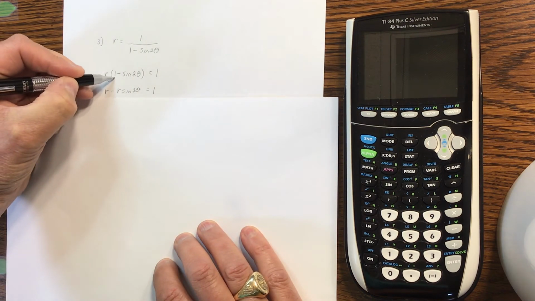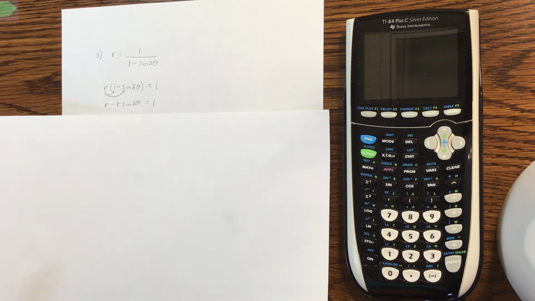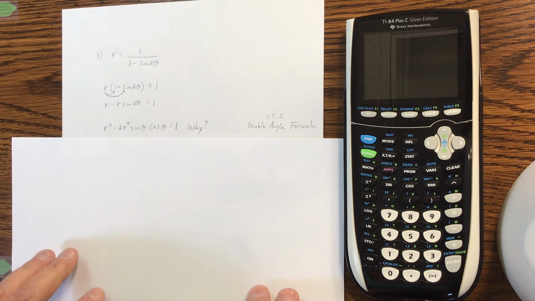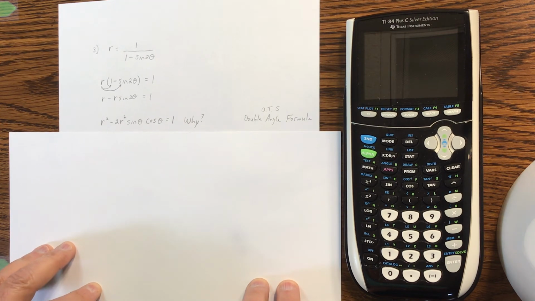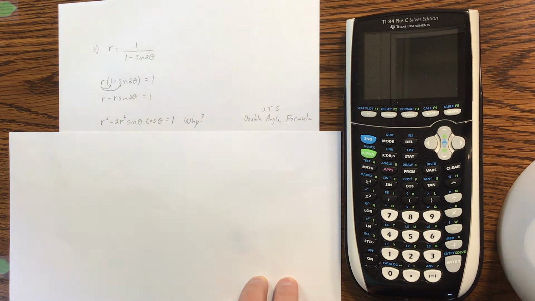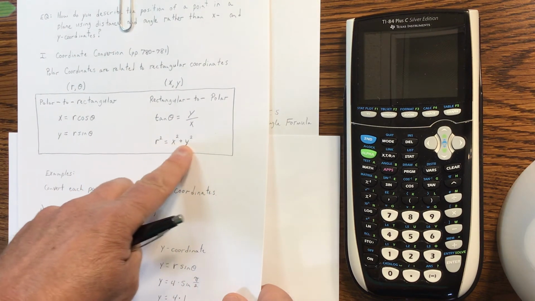The next step is we're going to get r squared minus 2r squared sine theta cosine theta equals 1. Now you're saying, whoa, where did all that come from? Okay. Like I said, this is where we got to do a little bit of thinking. The first part is we have to get it into this form right here.